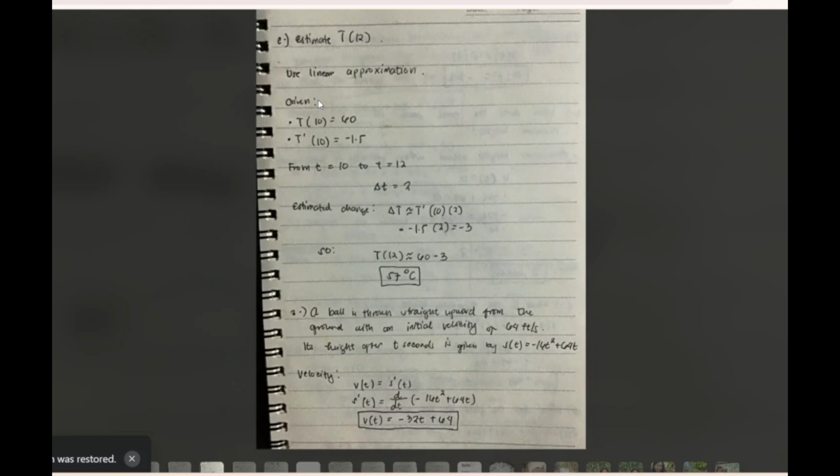Since when we say linear approximation, it's about the distance. In this case, we are going to involve the 12 and 10 from here. So the estimated change, delta T, is approximately T prime of 10 times 2.